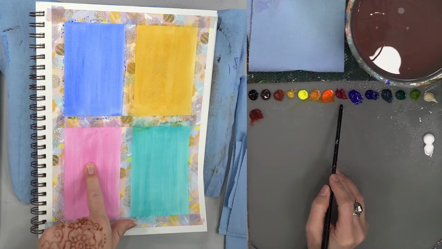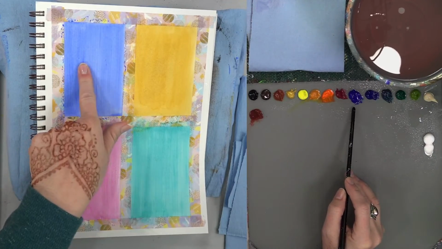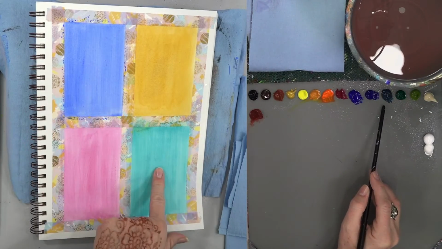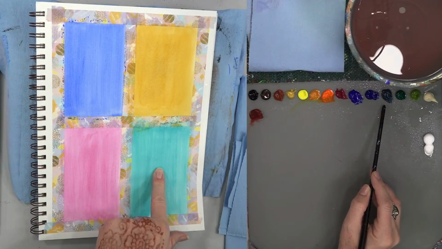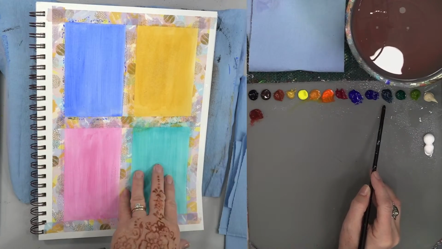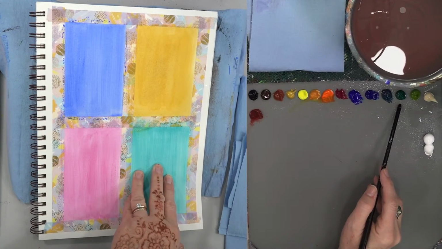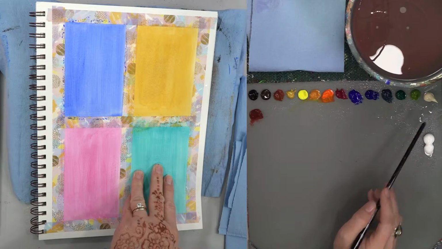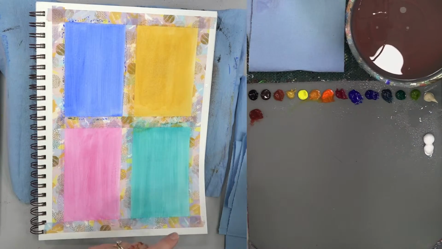Quinacridone Magenta, which is this one. Ultramarine Blue, which was this one. This one is Phthalo Blue Green shade. Turquois, Phthalo, which is this one. Thinned down. All these have been thinned down with water. And then this one is Phthalo Green Yellow shade, Green Gold, Unbleached Titanium, Titanium White.